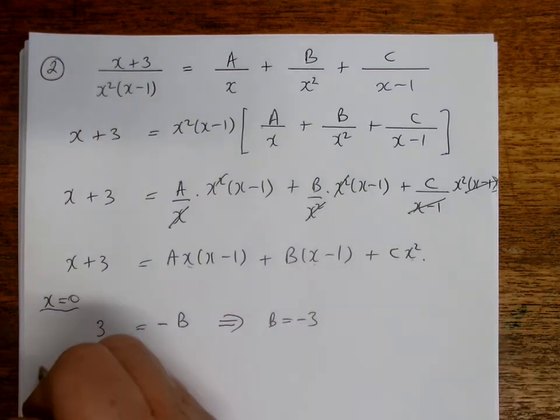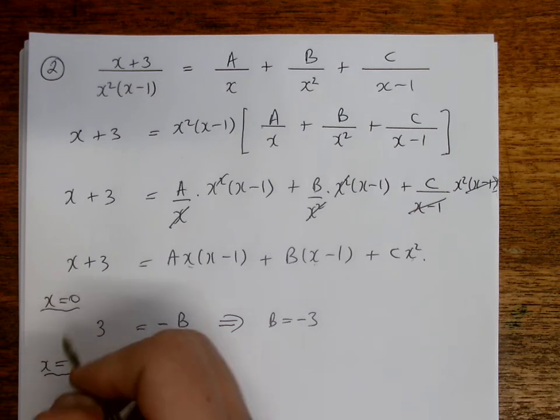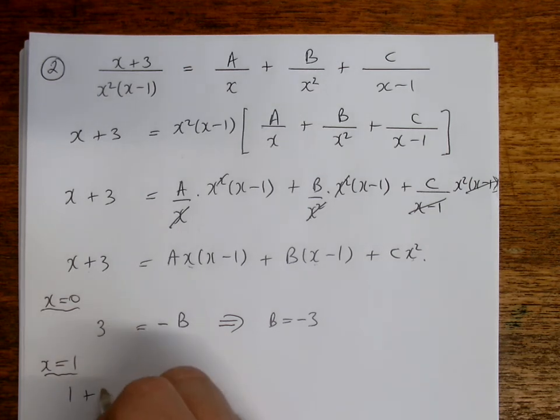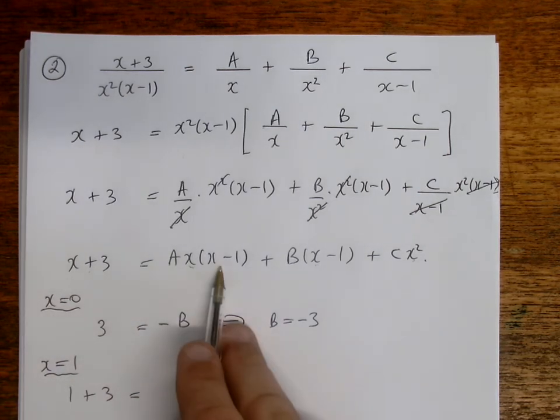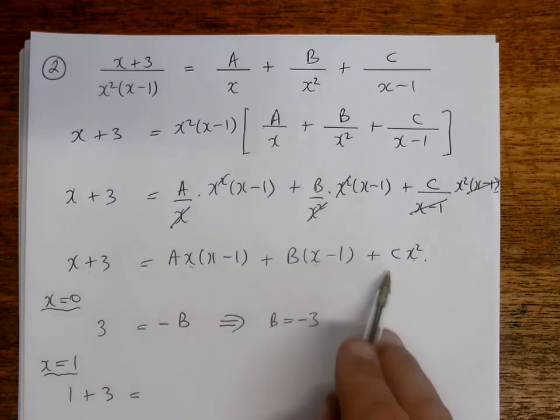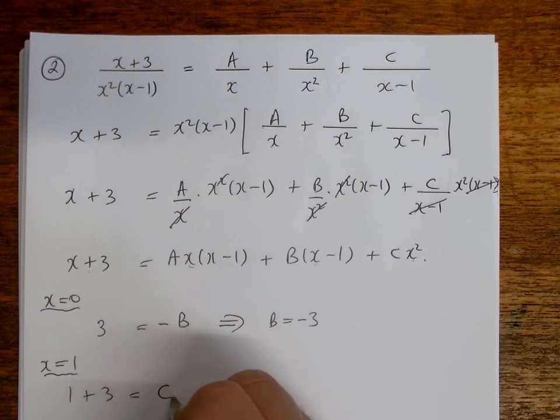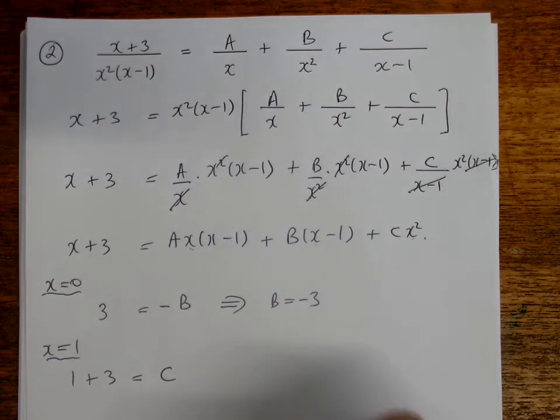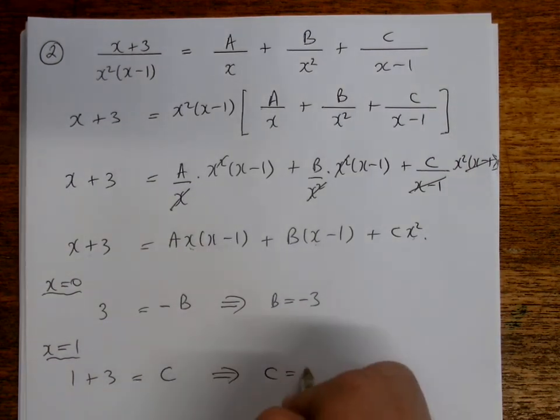The other value we could set x to equal, of course, will be 1. So if I put it in there, I've got 1 plus 3. Put 1 there, and it cancels, doesn't it? It becomes 0. Put 1 there, becomes 0. Put 1 there, square it, it just becomes 1, doesn't it? So you get c equals 4.